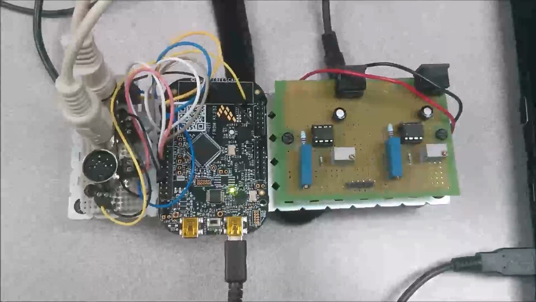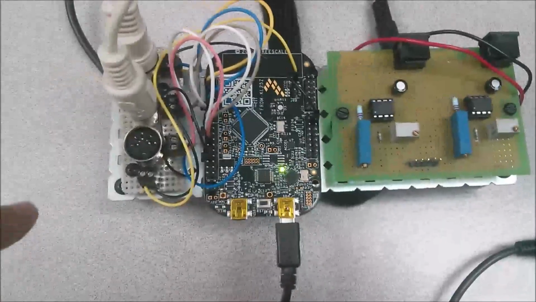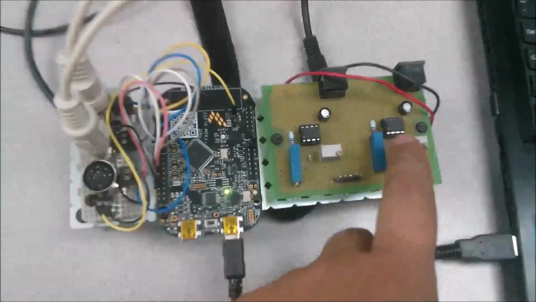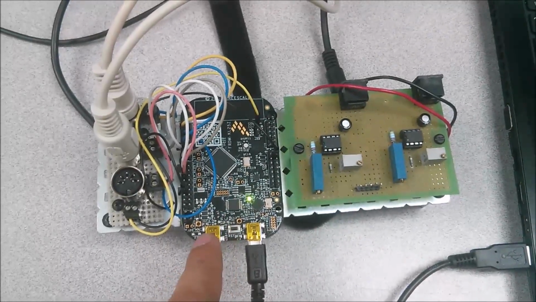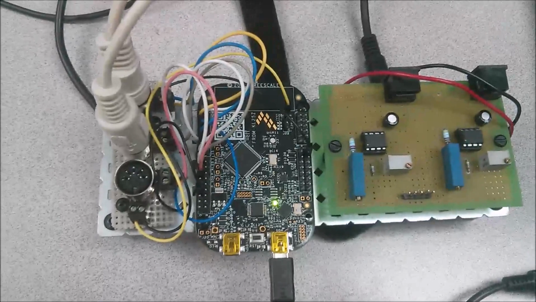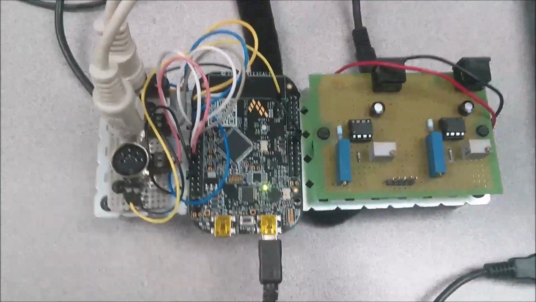Well, this is the microcontroller based system. This is the encoder inputs, and this is the analog signal conditioning board. This is the FRDM-KL25Z, and right now we are controlling the rotary inverted pendulum, as you can see in here.